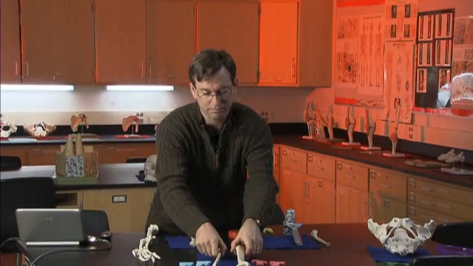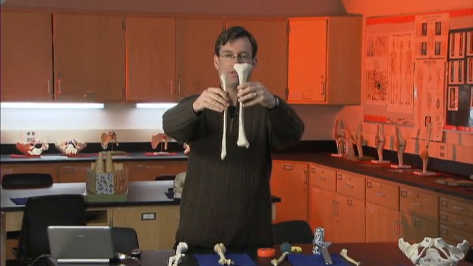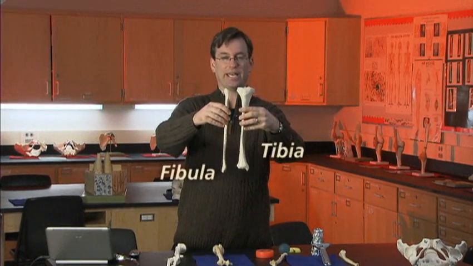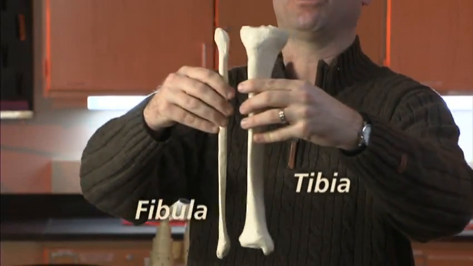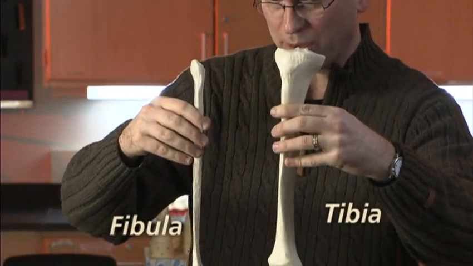So now we'll move on to going down toward the lower limb or the leg. And in the lower limb, between the knee and the ankle, you have these two bones. One of them is called the tibia, and the other is called the fibula. And one of the things you have to do is distinguish these two bones apart. Your tibia is commonly referred to as your shin bone.